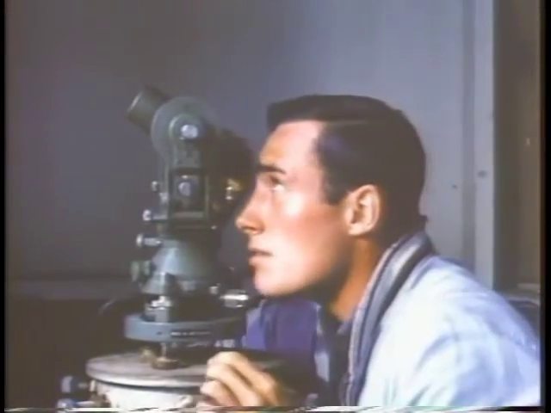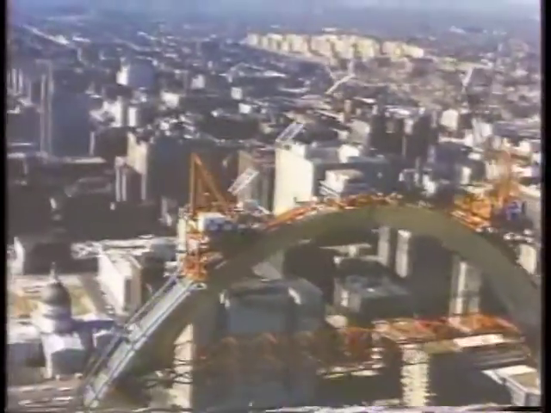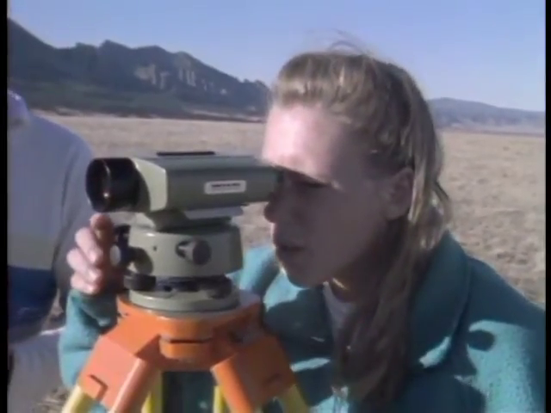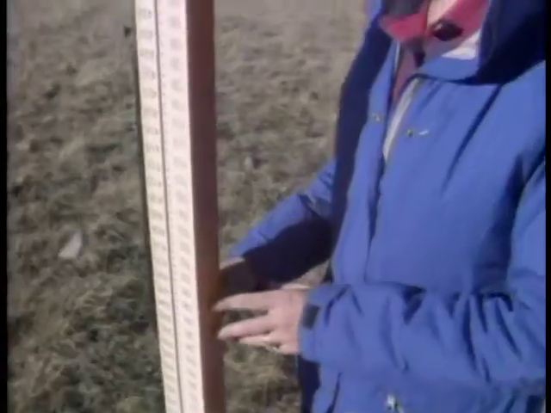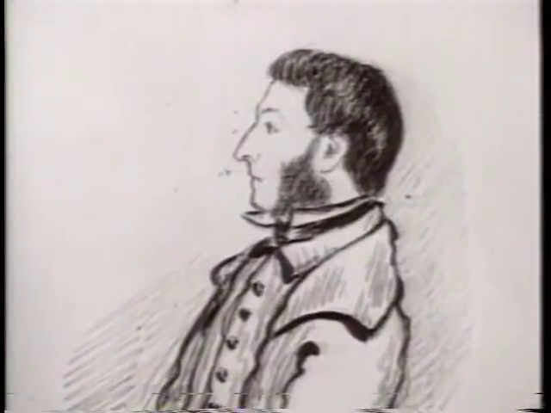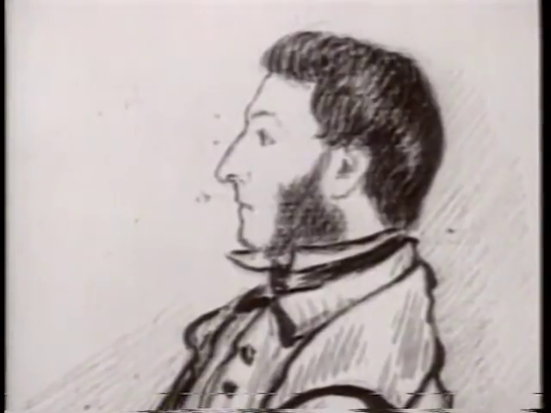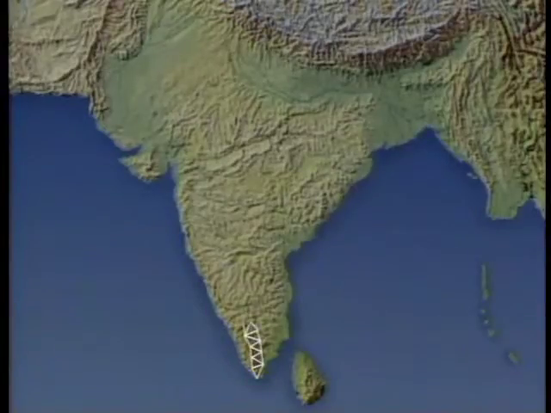Trigonometry is widely used today, not only in astronomy, but in large-scale construction, in navigation, and in surveying. One of the major triumphs of trigonometric surveying was finding the height of the world's tallest mountain. It was named after George Everest, who led a British expedition to lay out a huge network of triangles across the face of India. Later in this program, we'll learn how this was done.